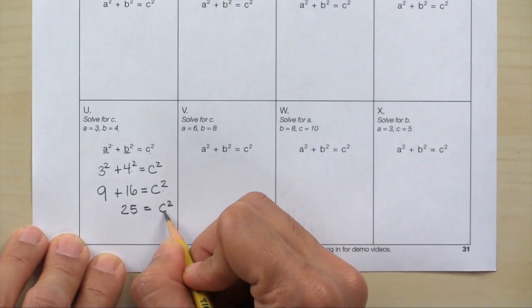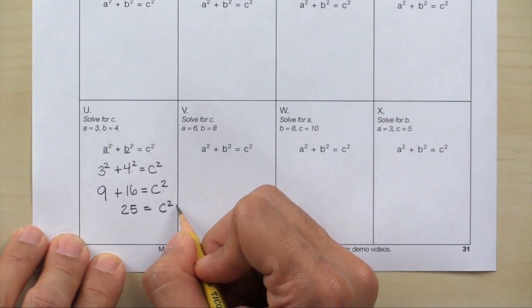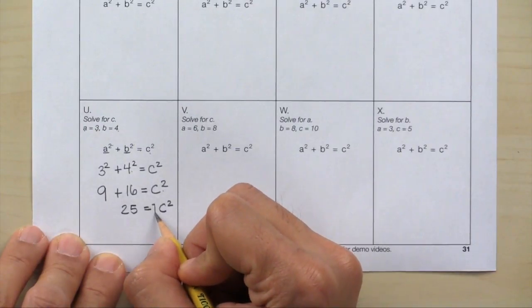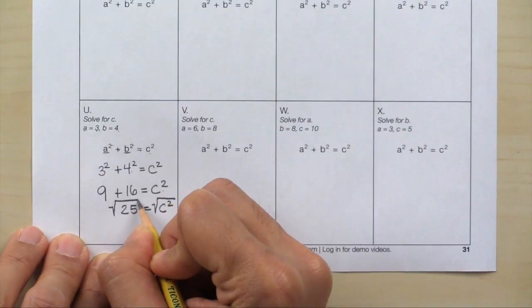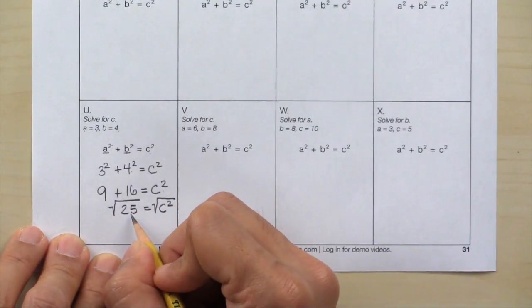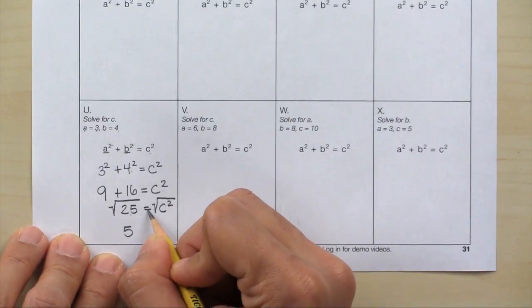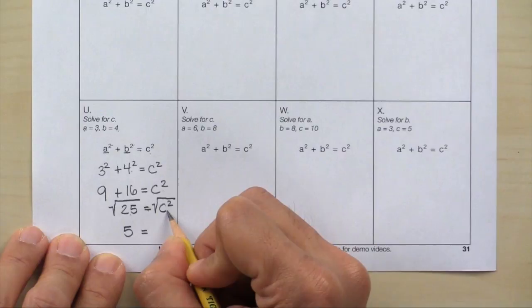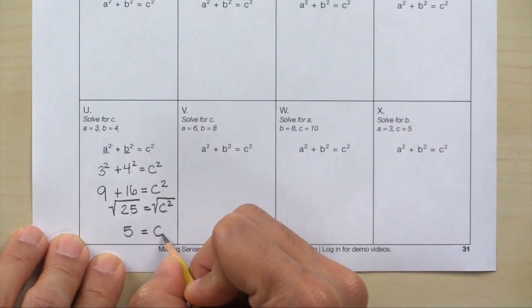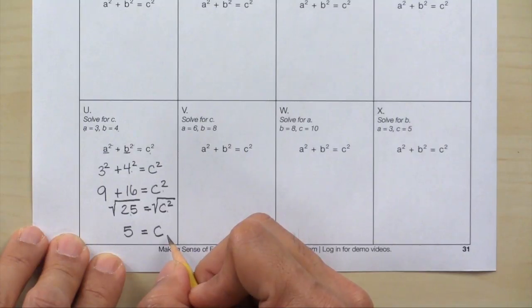We need to solve for C. C is not by itself yet since we have C squared. So take the square root of C squared and take the square root of 25. The square root of 25 is 5. Here's the equal sign. The square root of C squared is C. So our final answer is 5 equals C, or C equals 5.